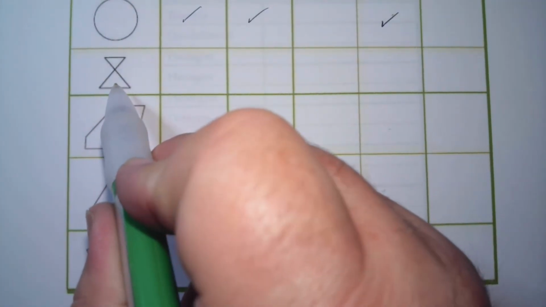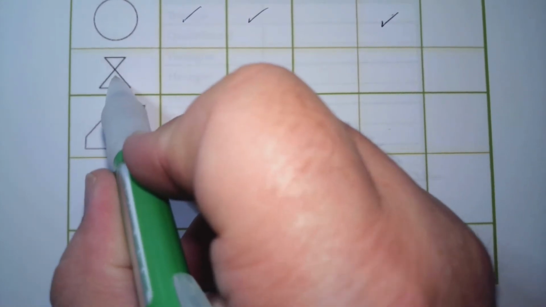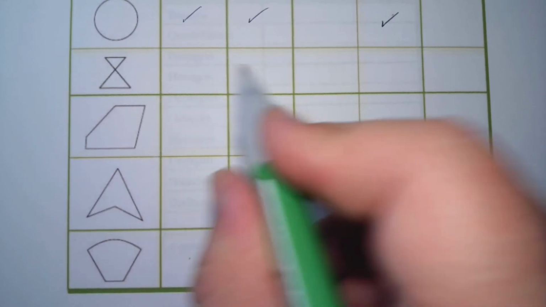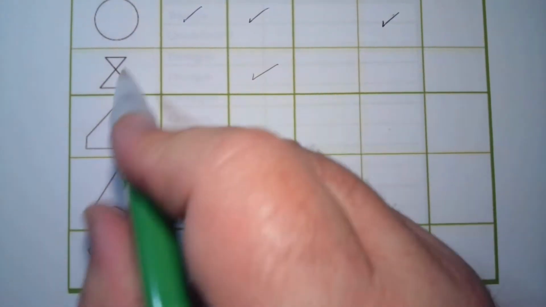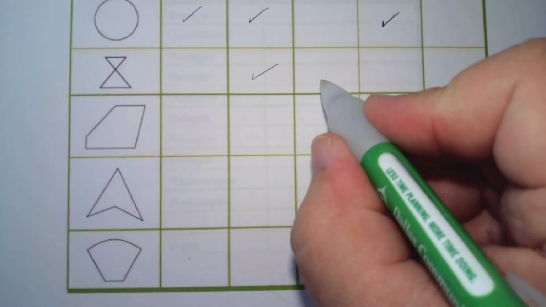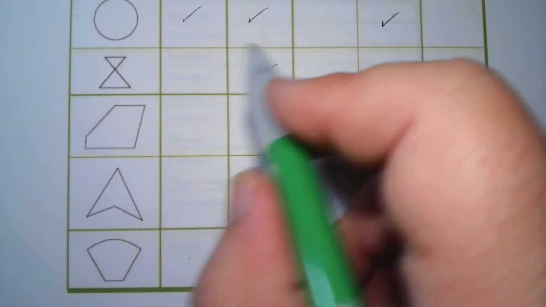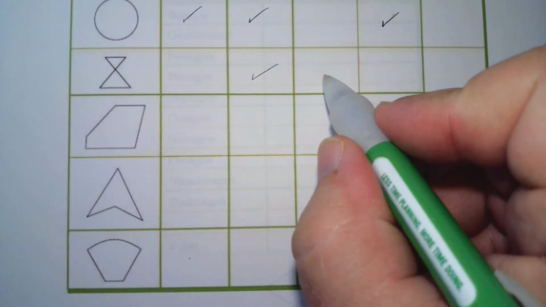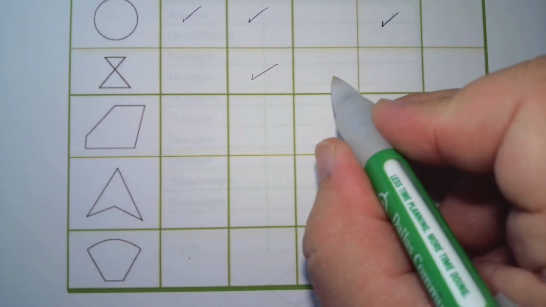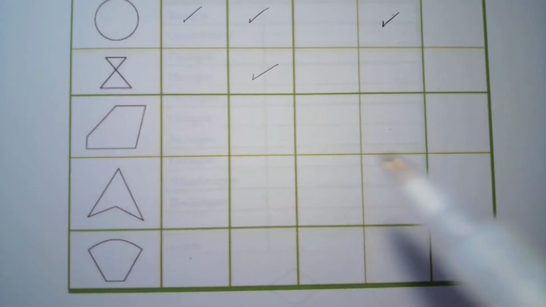This figure. Is it simple? No, because it crosses over itself. It intersects itself, so it's not simple. Is it closed? Yeah. There's no opening anywhere. Is it a polygon? Now remember, a polygon has to be simple and closed. It's not simple, so it can't be a polygon. Is it convex, concave? Well, since it's not a polygon, it can't be any of those.